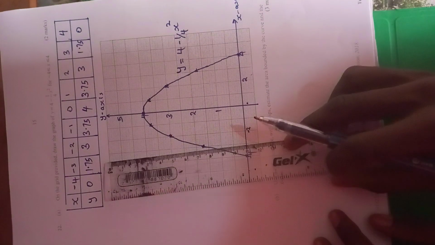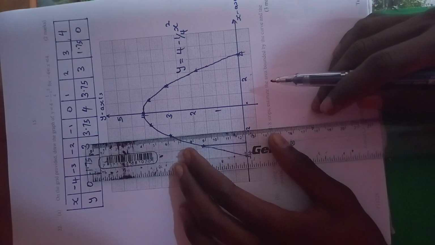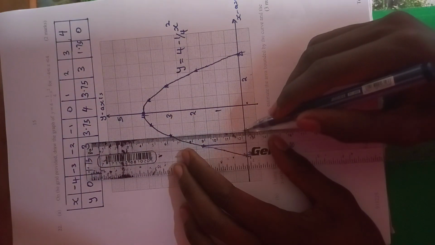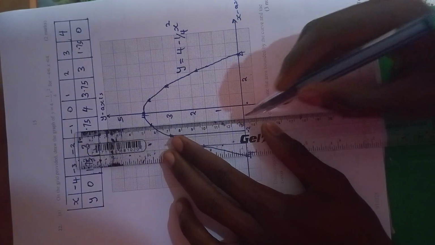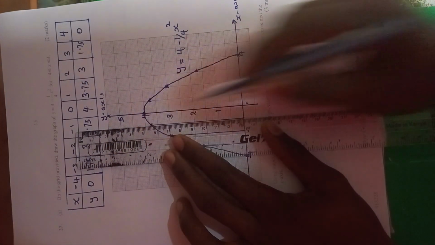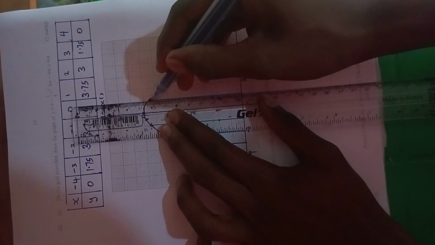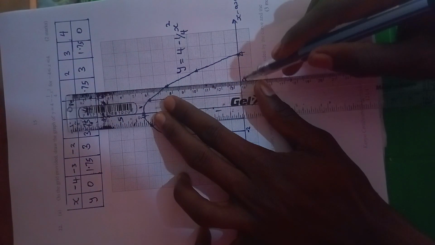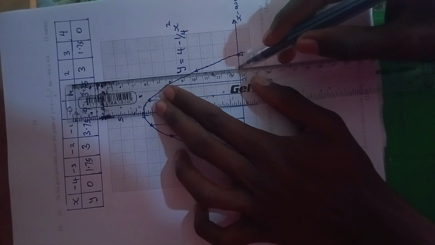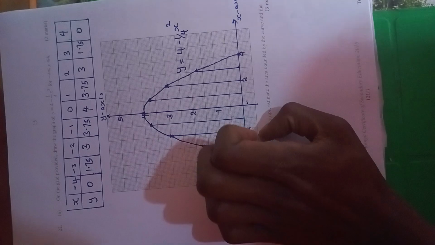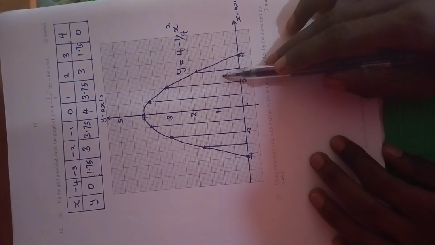So for the 8 strips, we are going to have the first strip. The second strip will be this one from -3 all the way to -2. The third one will be from -2 all the way to -1, and then from -1 all the way to 0, from 0 all the way to 1 is another strip, from 1 all the way to 2 a strip, from 2 all the way to 3, and lastly from 3 all the way to 4. So these are 8 strips: 1, 2, 3, 4, 5, 6, 7, 8.